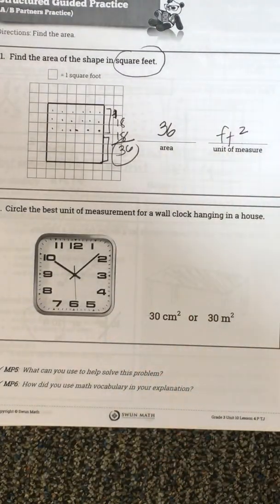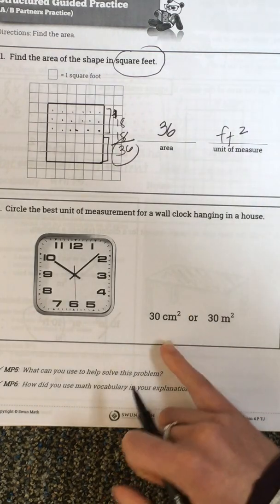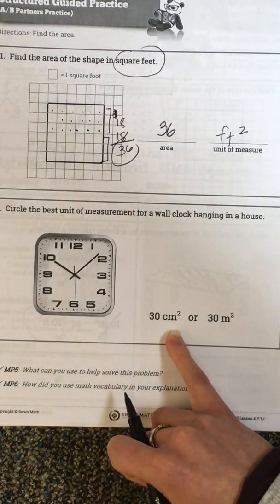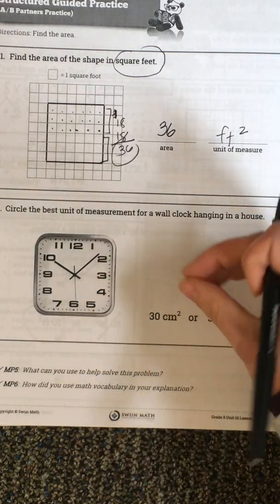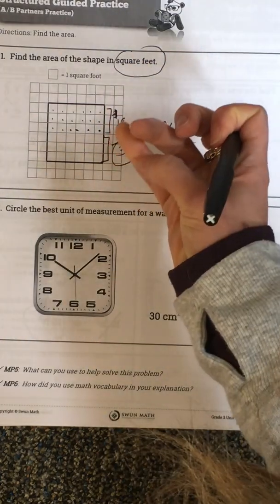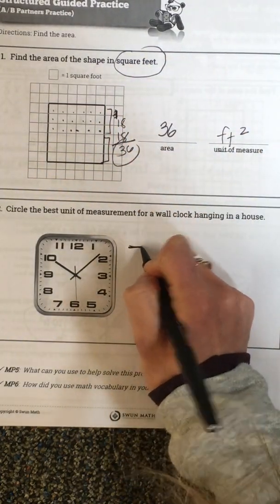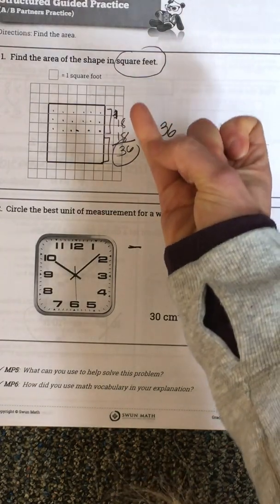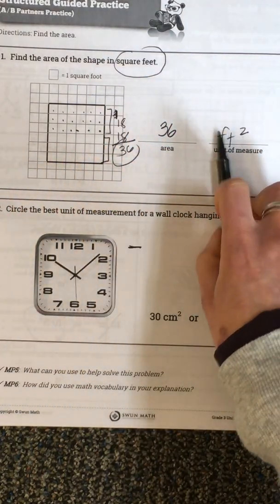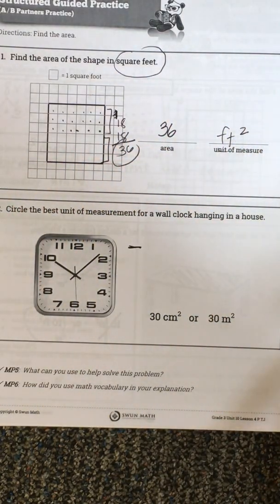My last problem is circle the best unit of measurement for a wall clock hanging in a house. Okay, let's think about this. So centimeters, I know centimeters are tiny, but they're saying that it's 30 centimeters squared. So if I think of a centimeter as being from about here to here, this little part of my pinky, and I think about that 30 times, that's not too small though, and we know that house clocks aren't too big.